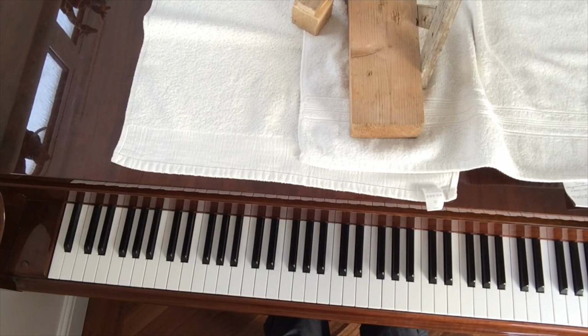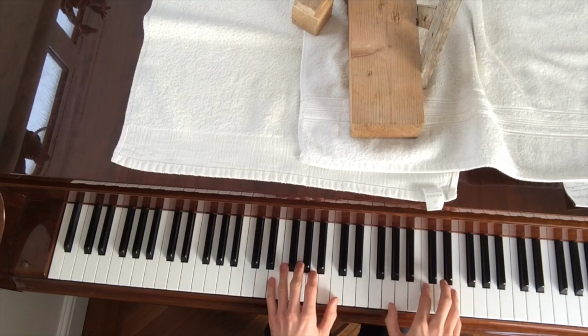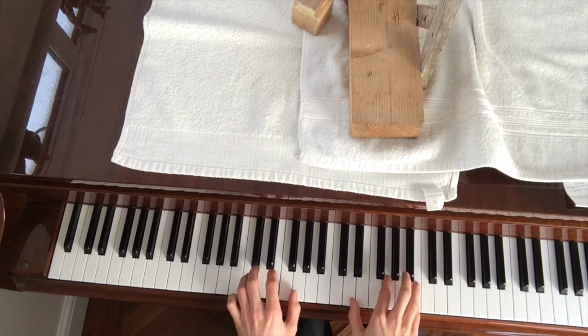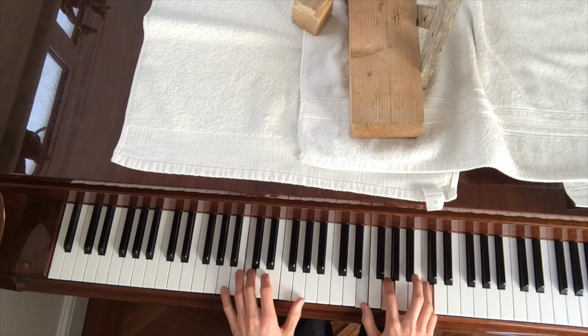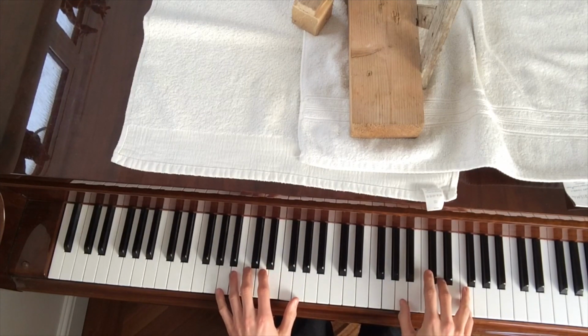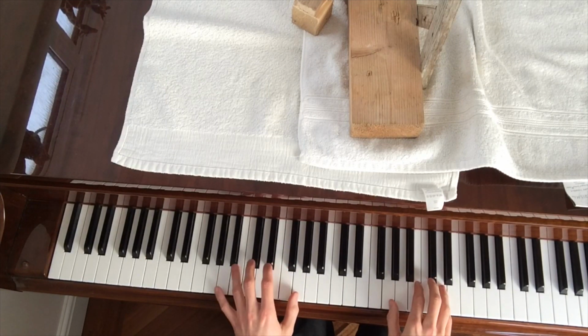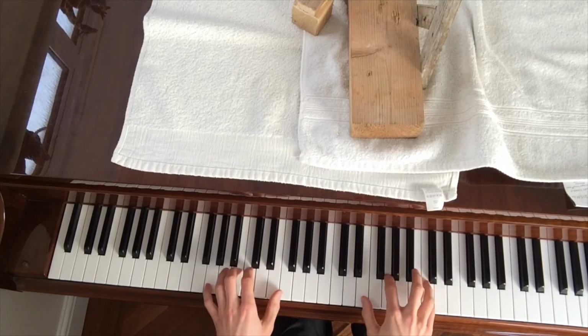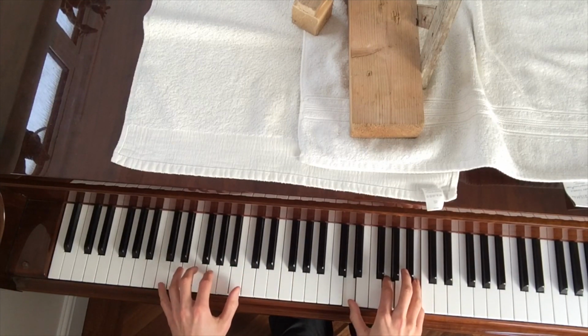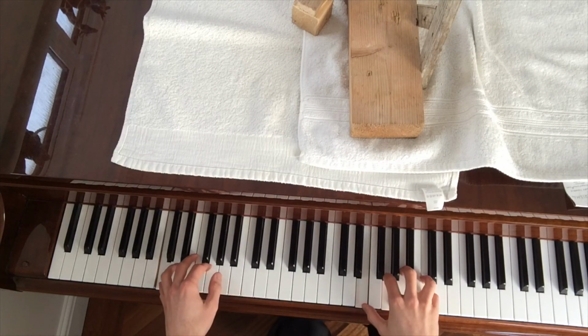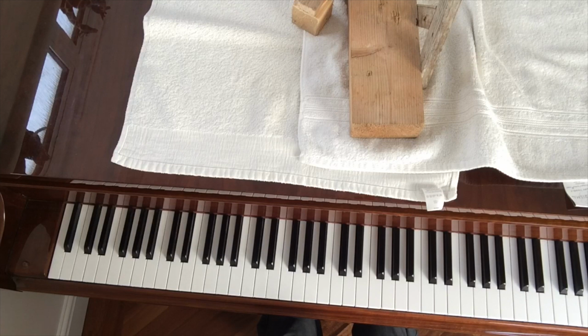So in the first instance I start in C major, then go to D minor, and then back to C major. Now I go from F major, and then I modulate into G minor, and then finish in F major.